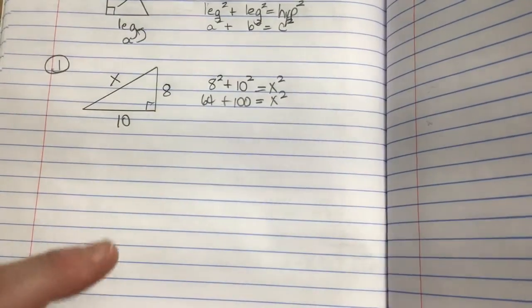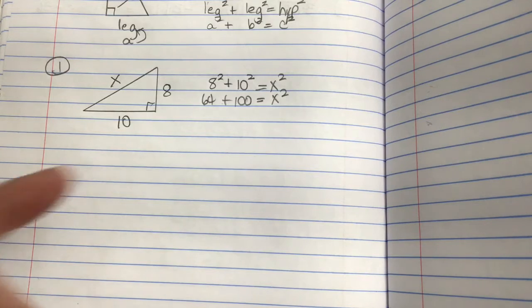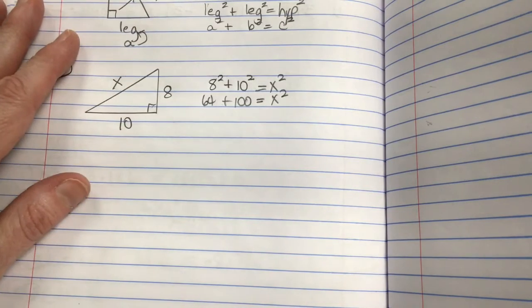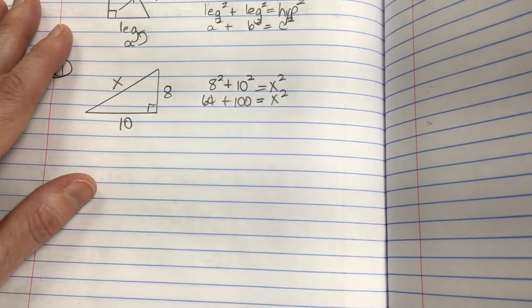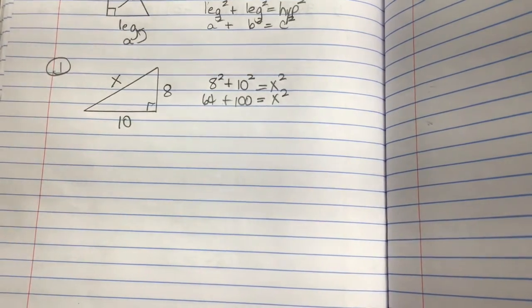Be careful with your algebra. I see a lot of people do this, and then they're real sloppy with it. They'll put x, and then they don't put x squared. And we need to talk a little bit about undoing the idea of squaring. If you want to get rid of addition, you subtract. If you want to get rid of multiplication, you divide. If you want to get rid of squaring, you have to take the square root. We'll do that in just a second.